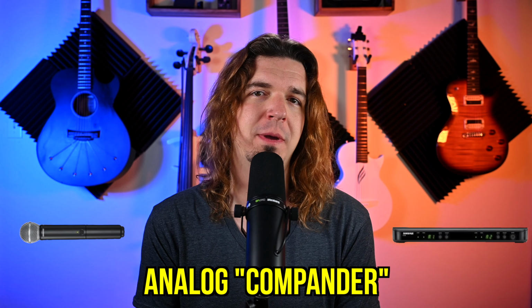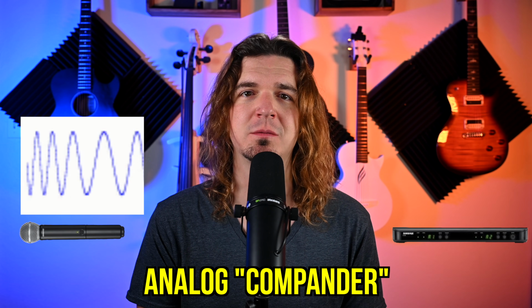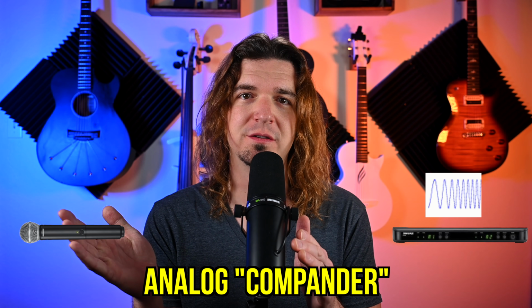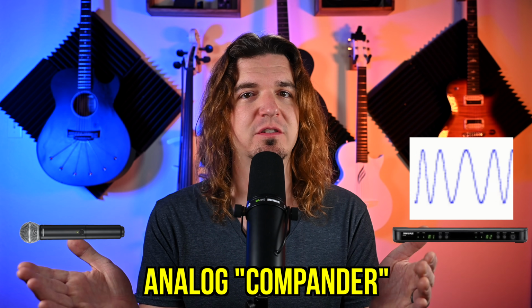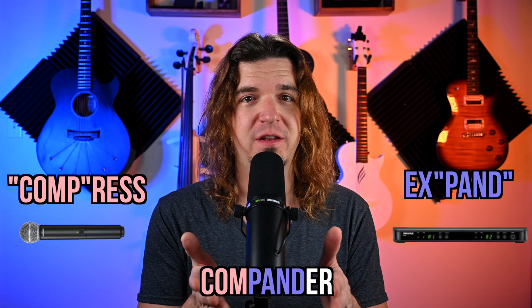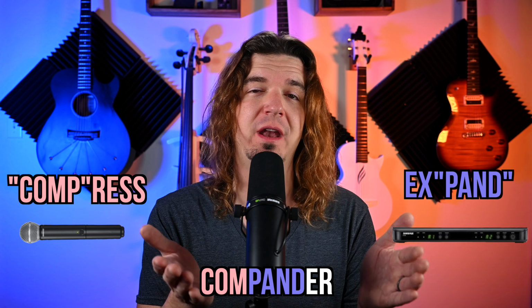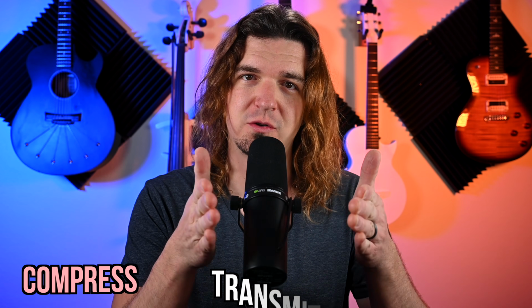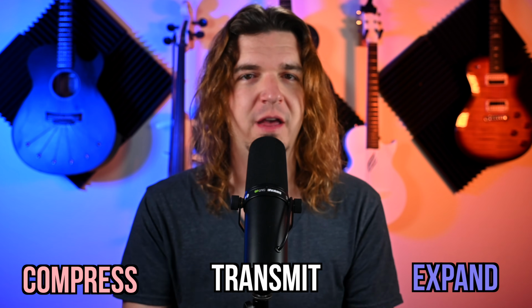Analog systems use something that's called a compander. What a compander does is when it goes out of the transmitter, it's going to compress the signal, send the signal over wirelessly, and then at the receiver, it's going to expand that signal. Compress the signal at the transmitter, expand the signal at the receiver. That's the way that they can fit that wireless signal into that limited 50 decibel dynamic range. If none of that made sense, it's okay. Just know that the signal needs to compress, transmit, and then expand at the receiver level.